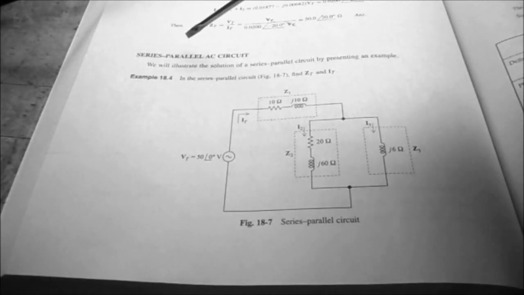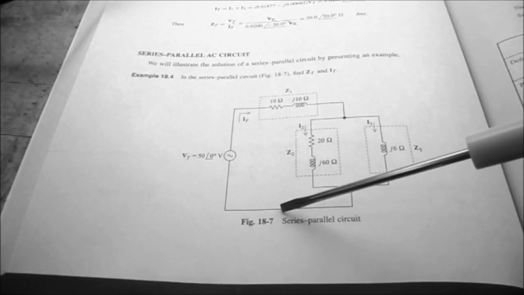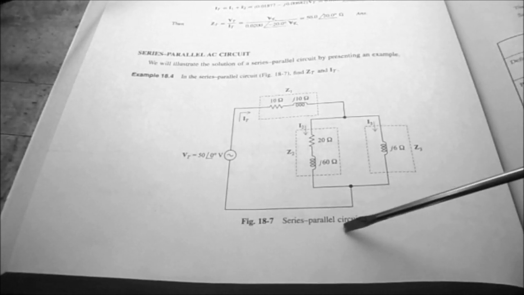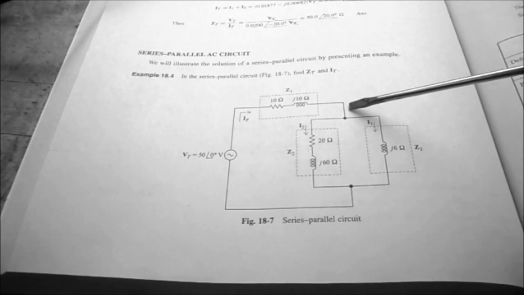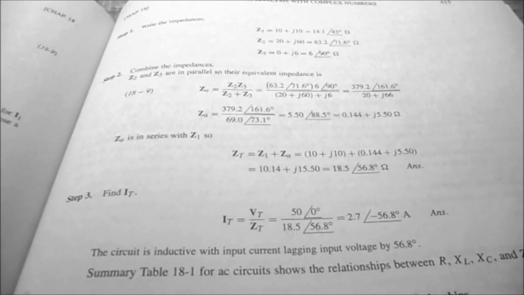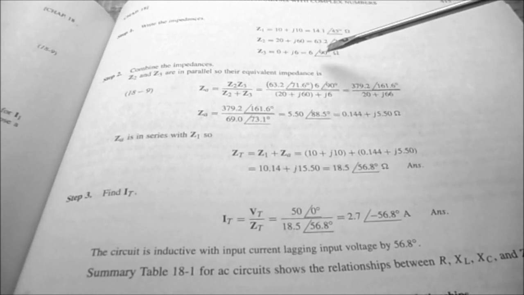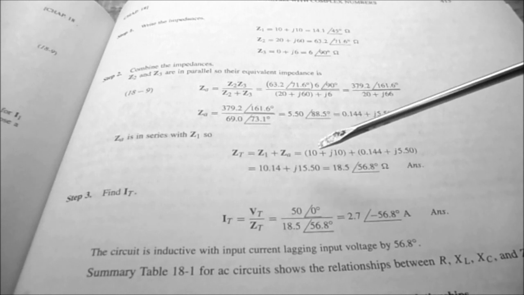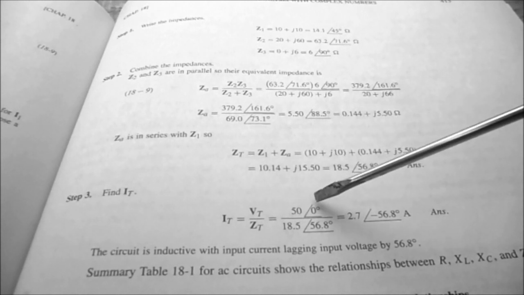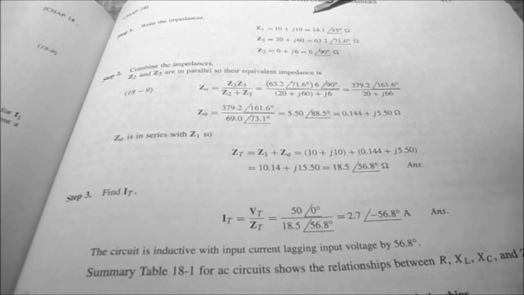So in Sherman's outline, they have a nice section on series parallel AC circuits, and figure 18-7 shows you a series parallel circuit similar to what we're going to be working on today. You can see they've given us a complete example of how to do the calculations for a series parallel circuit.